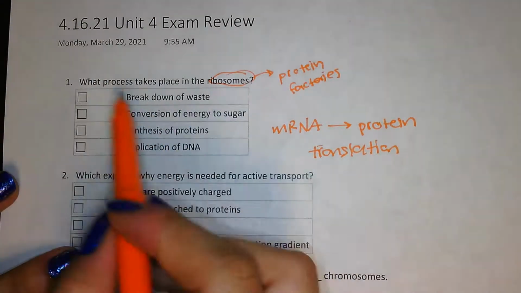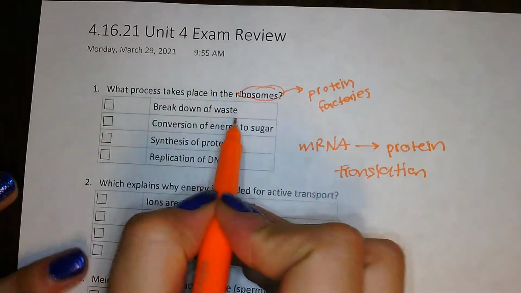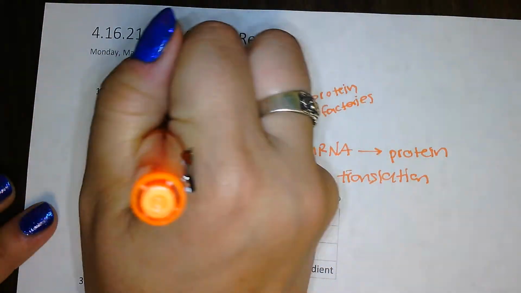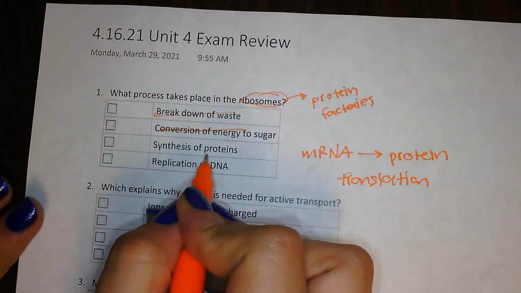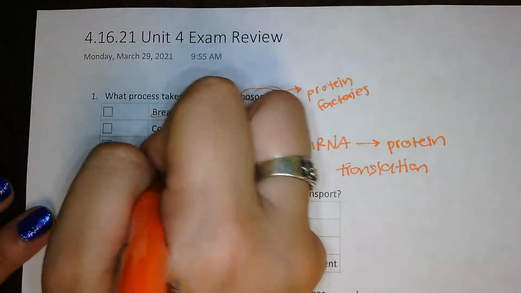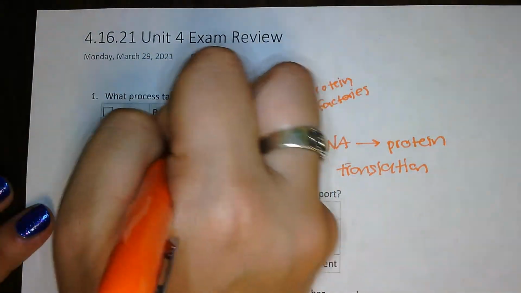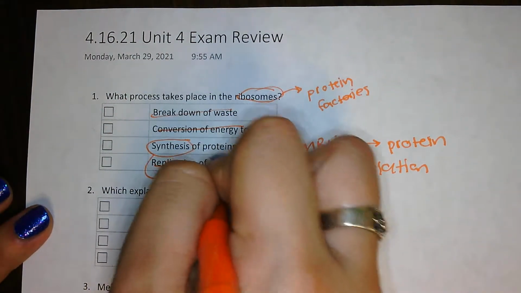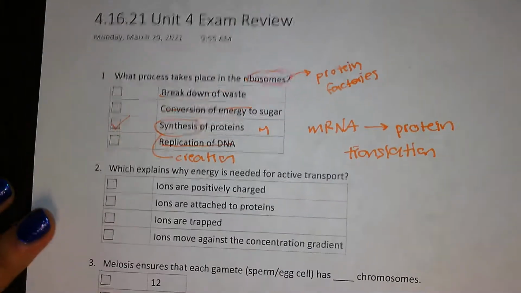Okay, so what process takes place in the ribosomes? Breakdown of waste? Nah. Conversion of energy to sugar? Nah. Synthesis of proteins? Maybe. Replication of DNA? Nah. So synthesis means creation. So the creation of proteins would be the right answer.